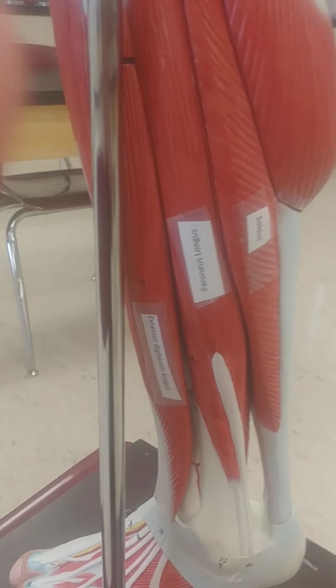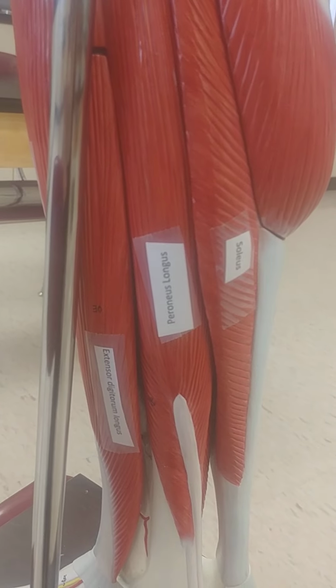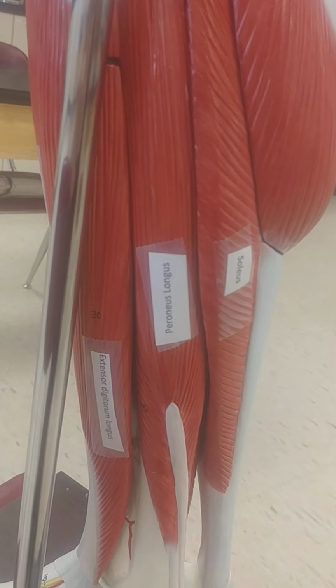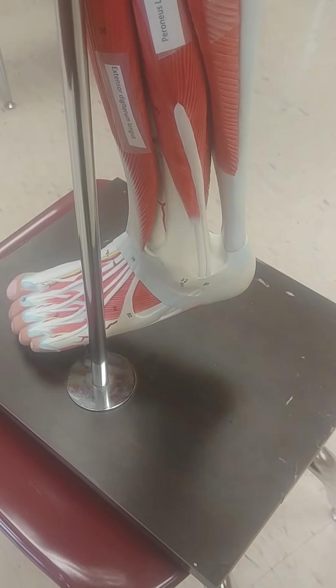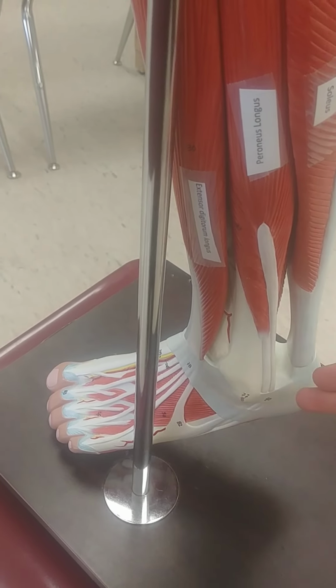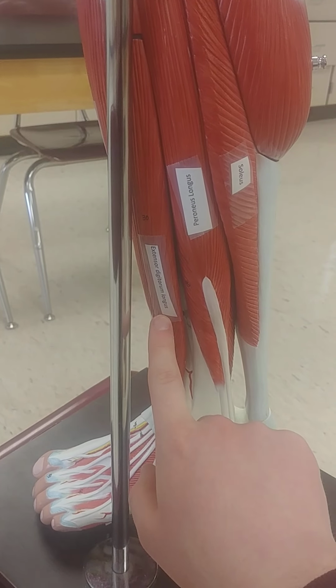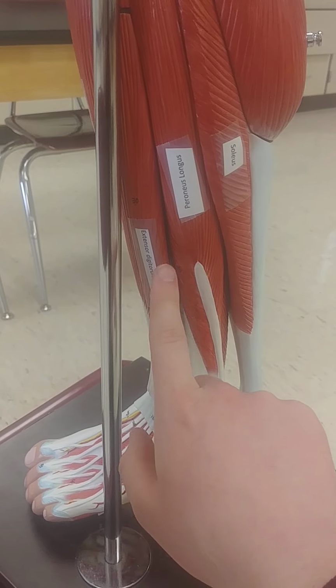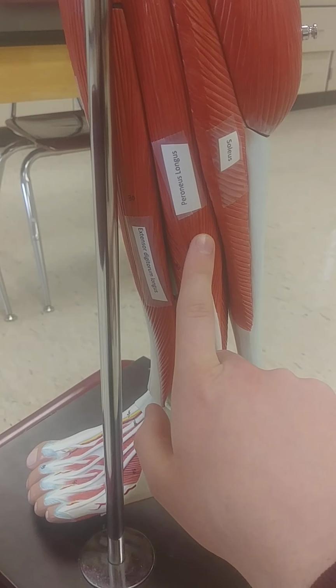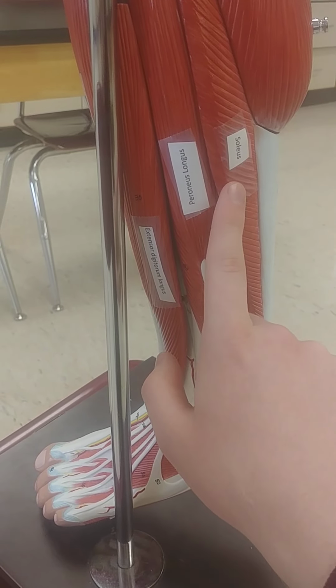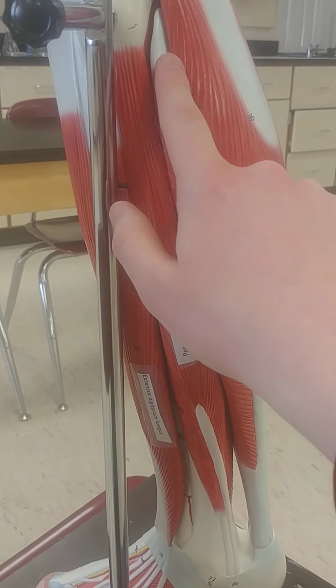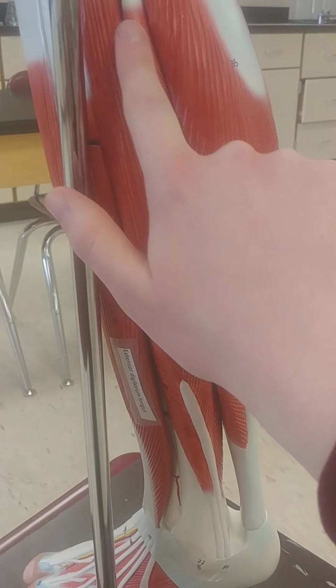Then to the side, you have three muscles that are arranged in a certain way, and we are looking at this from the lateral point of view. So look at my feet. I am right here in relation to the foot. You have your extensor digitorum longus, which helps extend the toes. Your peroneus longus in the middle. And then your soleus. Your soleus is tucked right behind the gastrocnemius.